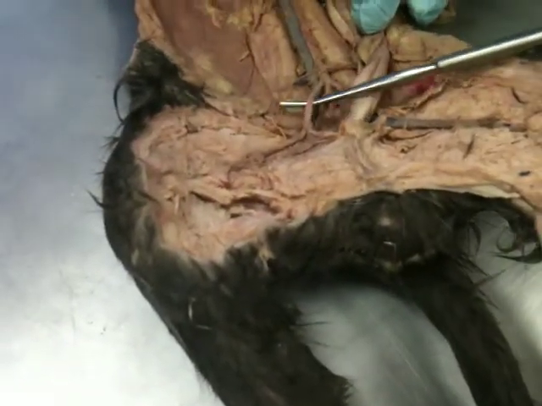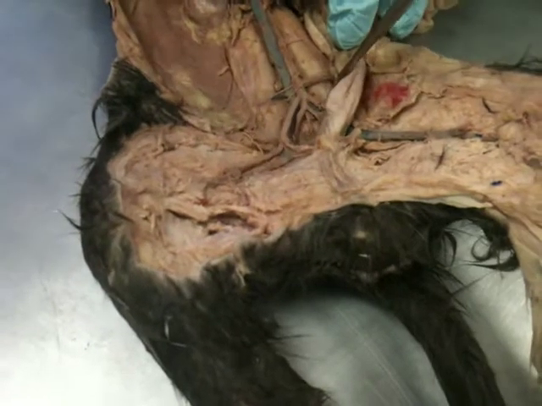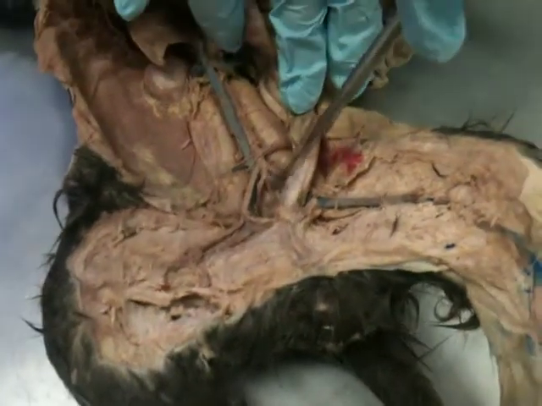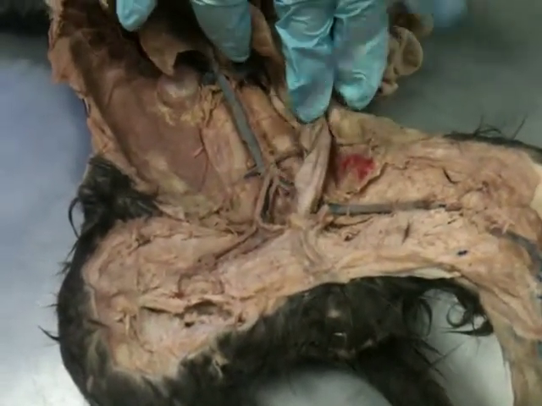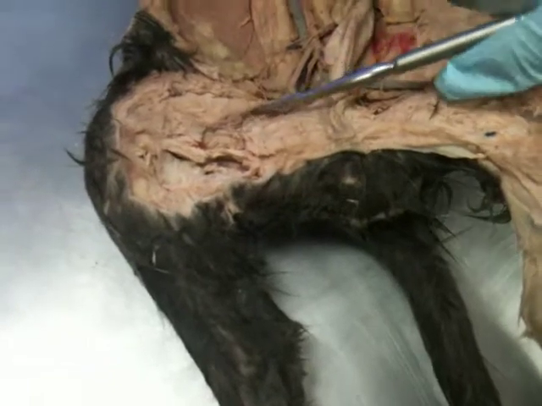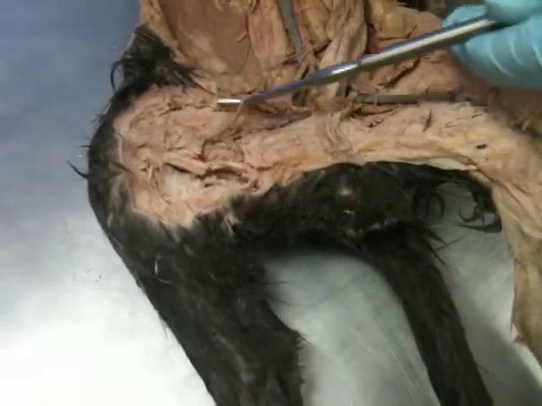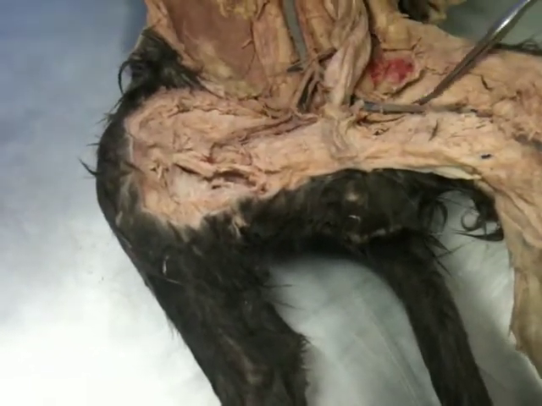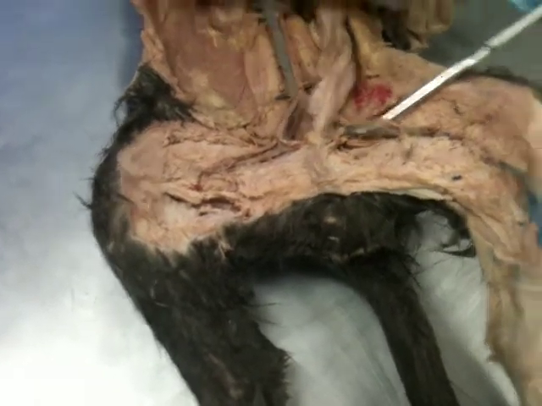So these have the same name, the right iliac artery and the left. And again, you can see the internal versus external, but I'm not going to test you on that, just iliac. Then we exit the body cavity, and we can see where it runs along the femur. So this is the right femoral artery, and then you can see the left femoral artery.